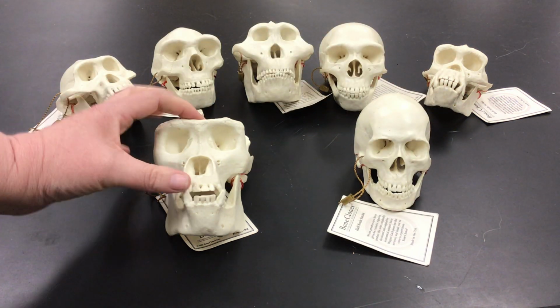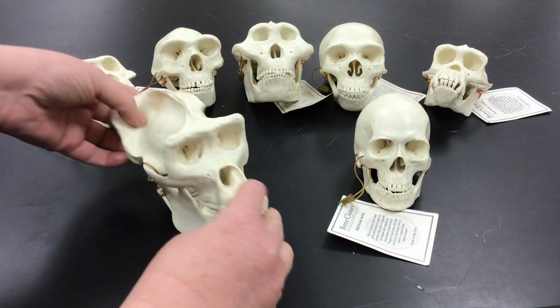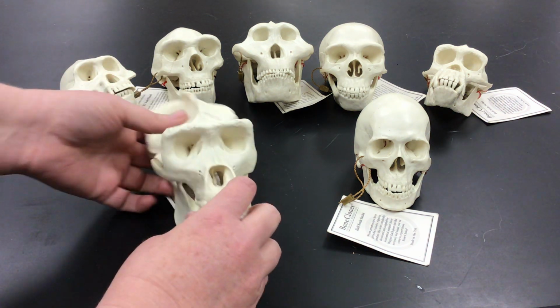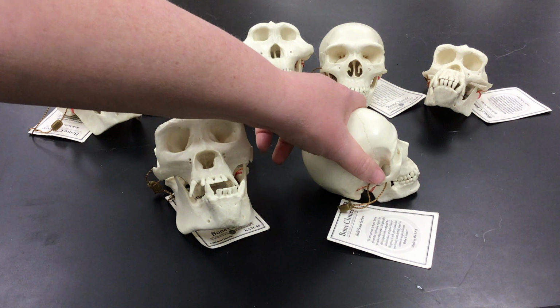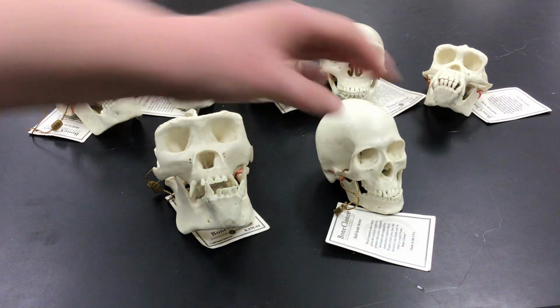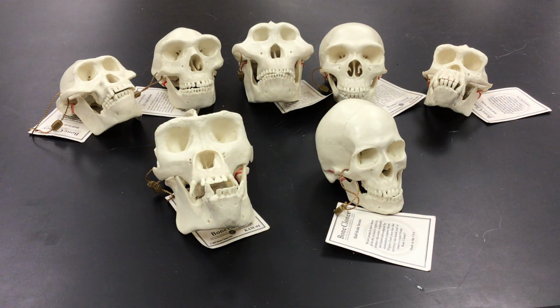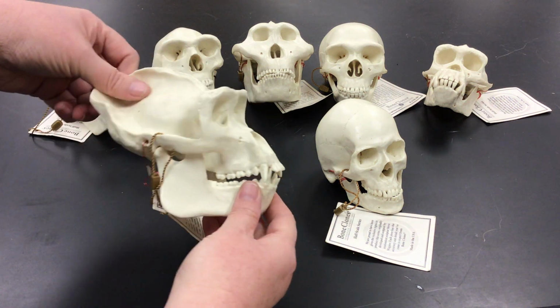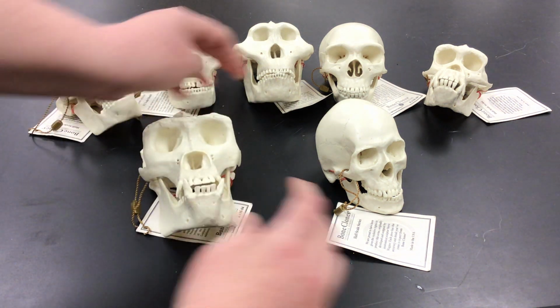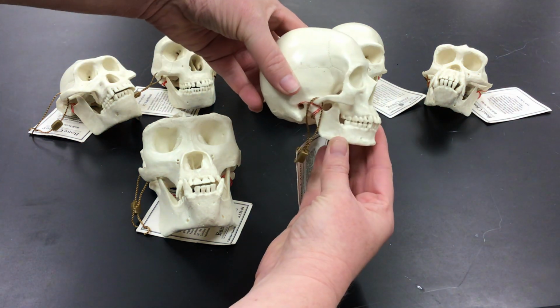Just below that, we also have the nose. You can look at the structure of the nose, how much is going out from the face for both of them. Another thing that you can consider is the size of the mandible, or your lower jaw, whether it's very large like the gorilla or whether it's quite a bit smaller like the human.